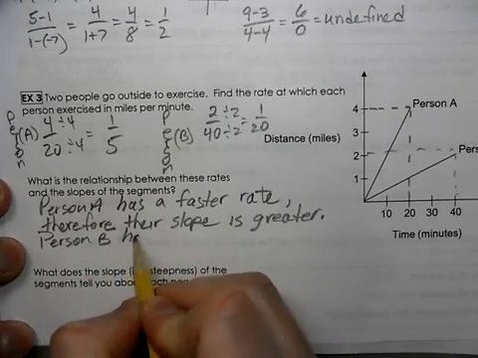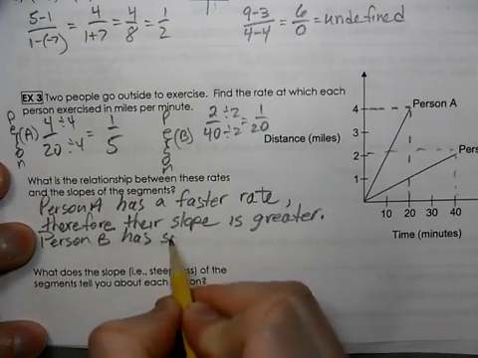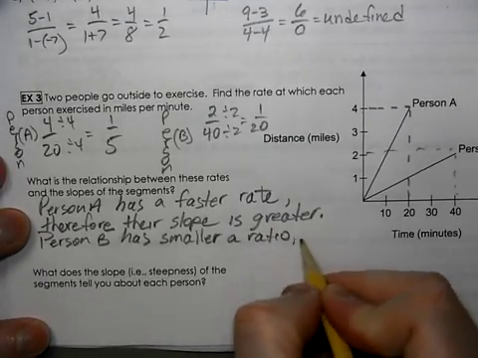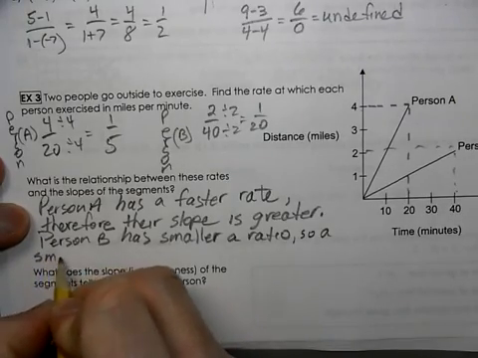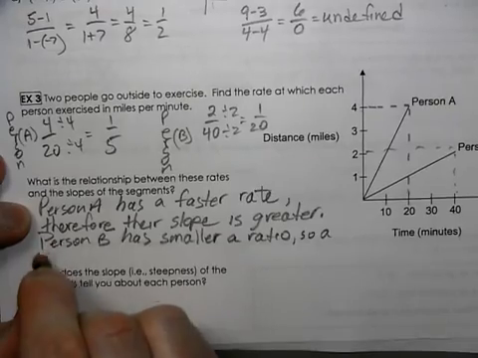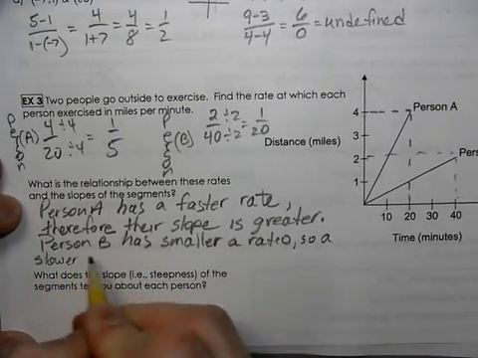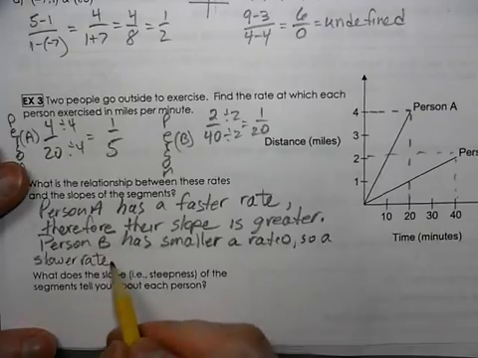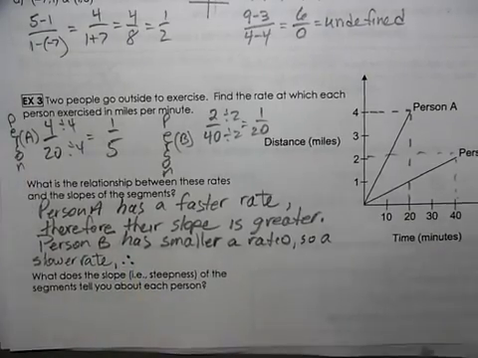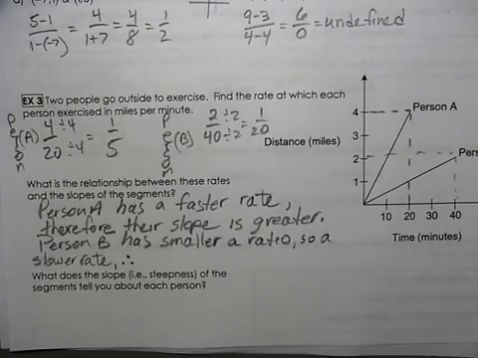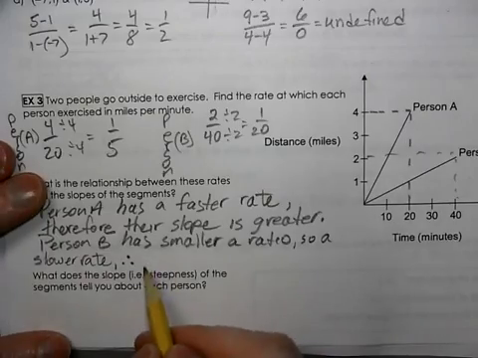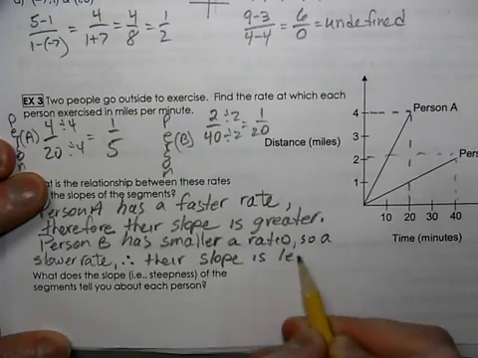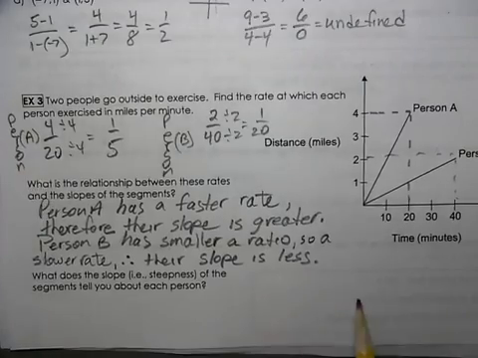Person B has a smaller ratio. So a slower rate. Therefore, we can also use 3 dots in mathematics represents the term therefore. Therefore, their slope is less. Not greater, but less. Less than A, really.